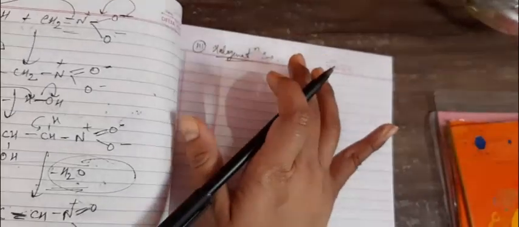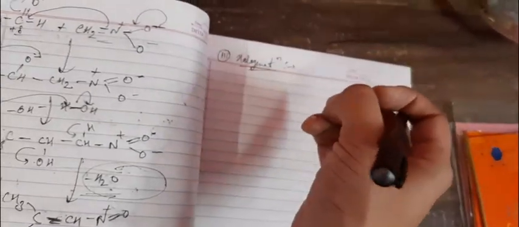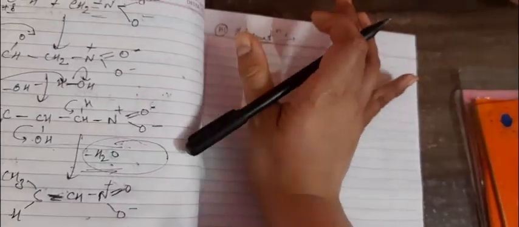Now the next reaction is halogenation. Aci-nitroforms generated from primary and secondary nitroalkanes in presence of alkali react with electrophiles such as chlorine, bromine in presence of alkali like NaOH to form halonitroalkanes.